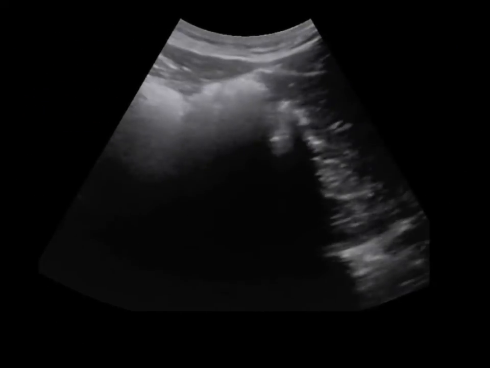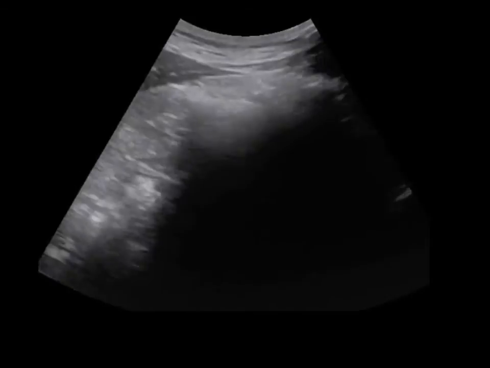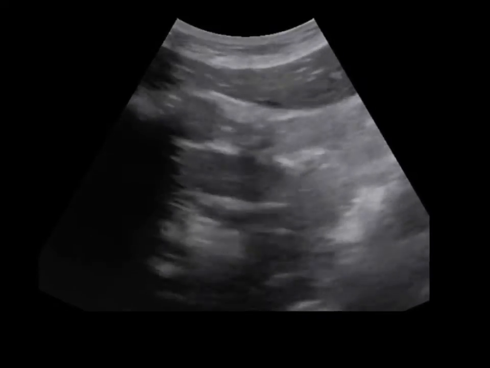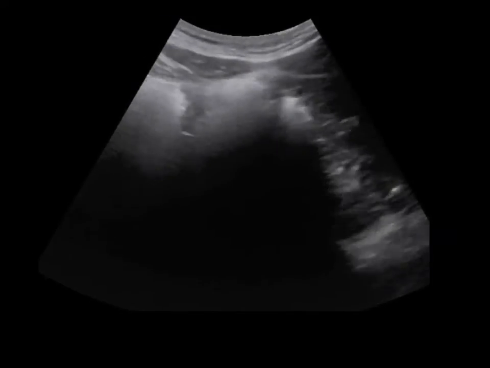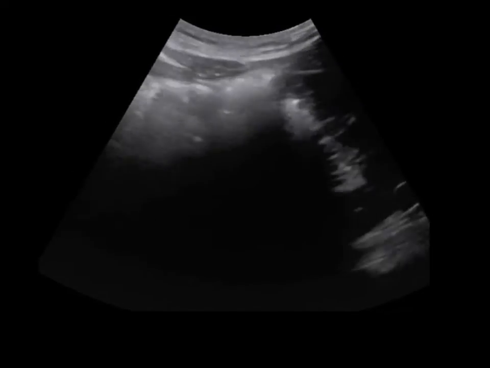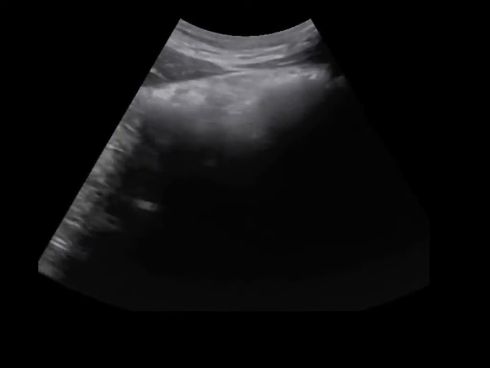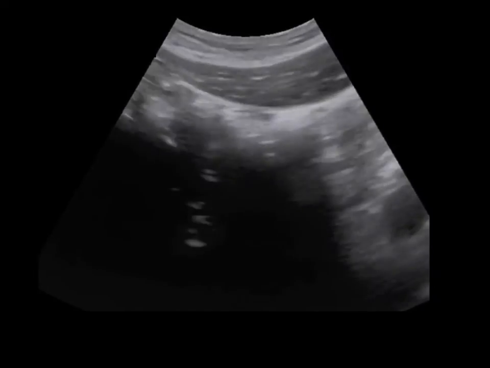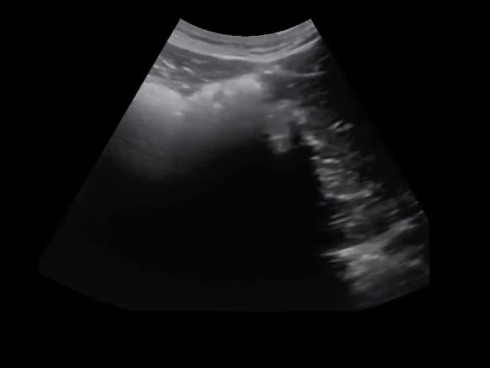So here's a nice video clip of normal bowel. Up here you can see abdominal wall musculature. And then here you're not really seeing a whole lot, and this is because the bowel is full of air. So you'll see lots of shadowing related to air, but you're not really seeing great images of the bowel itself. And this is because this is normal bowel without any evidence of a small bowel obstruction.